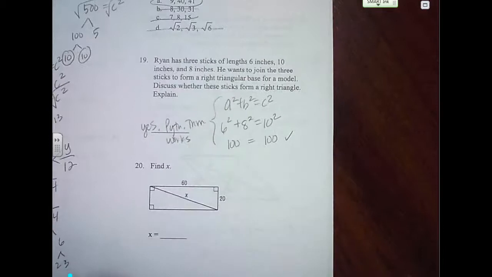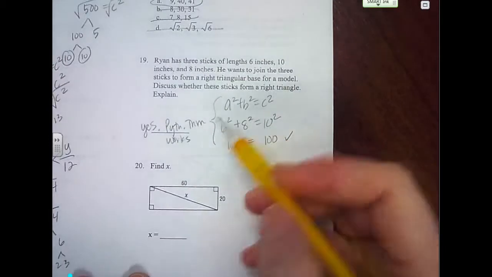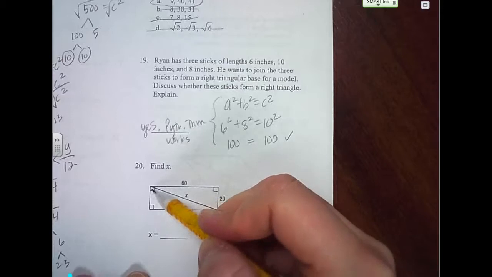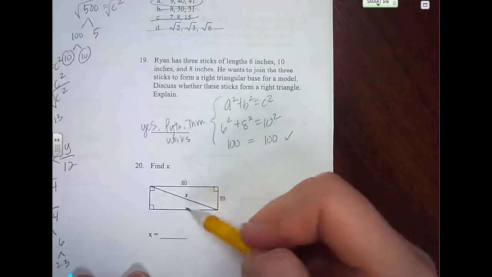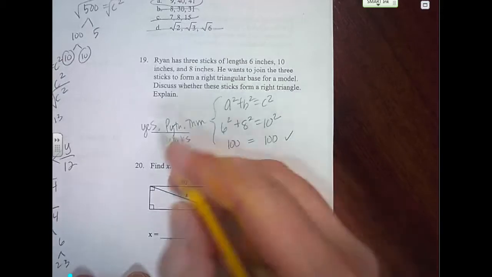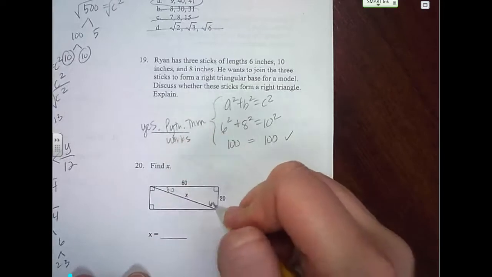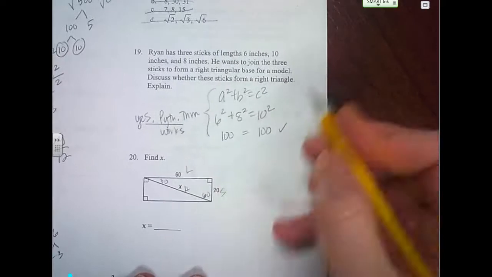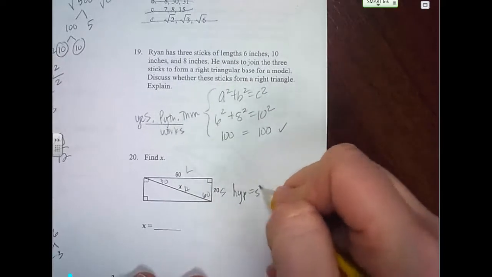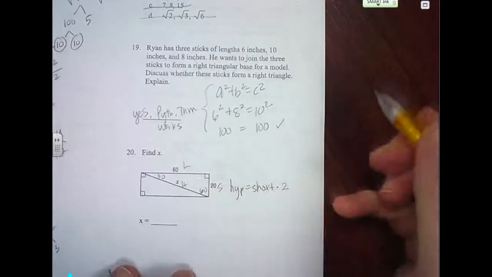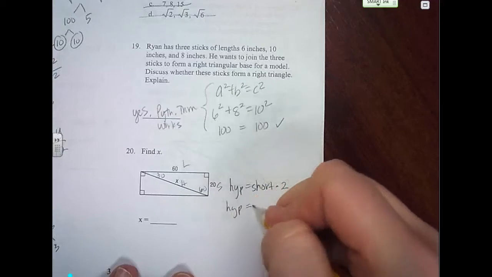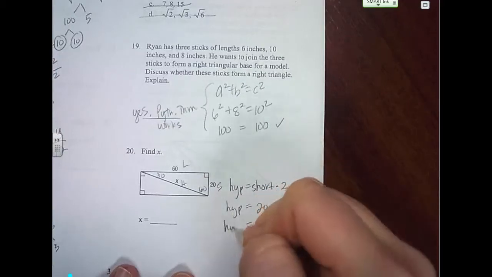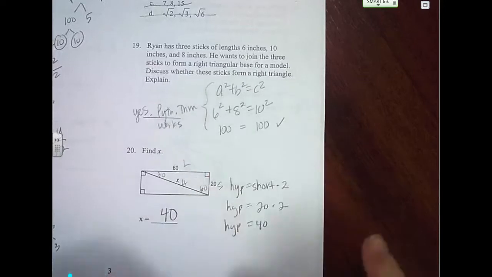Okay, number 20, find x. So here we have a rectangle. So we talked about if you have a square, it's 45, 45, 90. If you have an equilateral triangle, it's a 30, 60, 90. The rectangle is going to be the same. It's going to be a 30, 60, 90. So we have the long leg and the short leg, and I want to find the hypotenuse. So hypotenuse equals short times 2. So hypotenuse equals 20 times 2, which would be 40. So x equals 40.